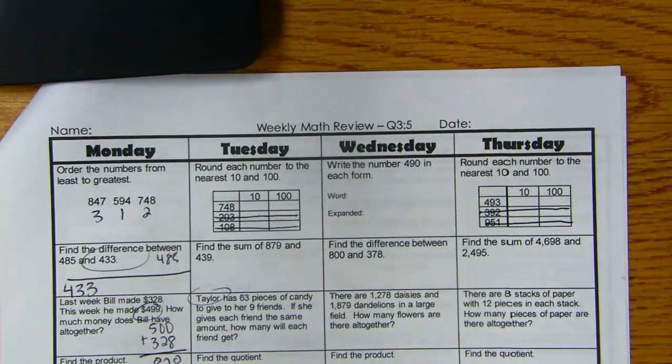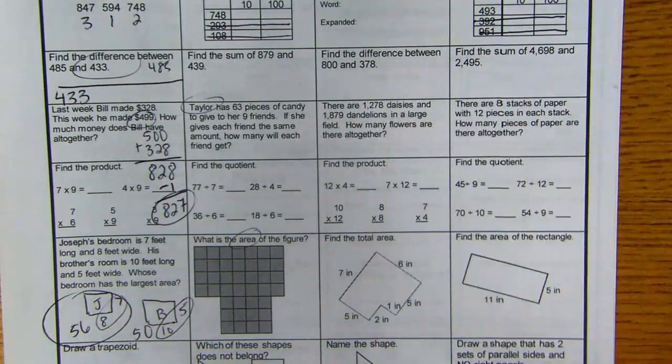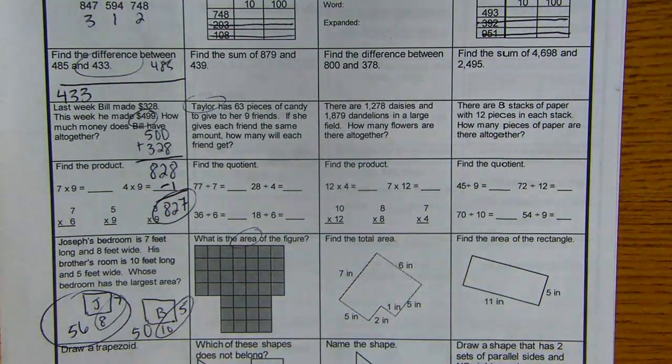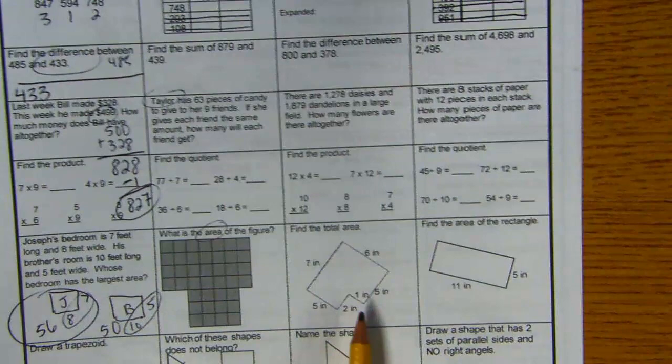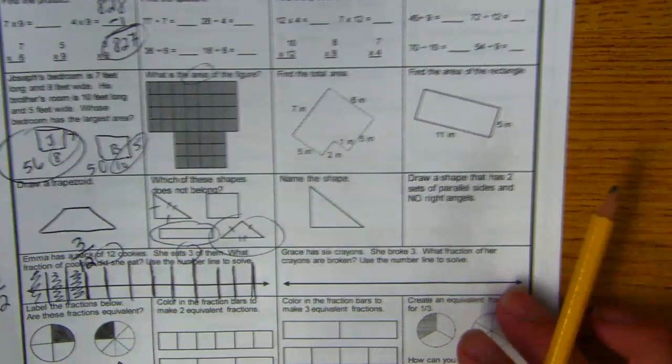We are on Q3-5. We are looking at Wednesday's homework. We are going to find the difference here using the break apart strategy. We're going to look at the total area, name the shape, and we got a couple fractions problems here.